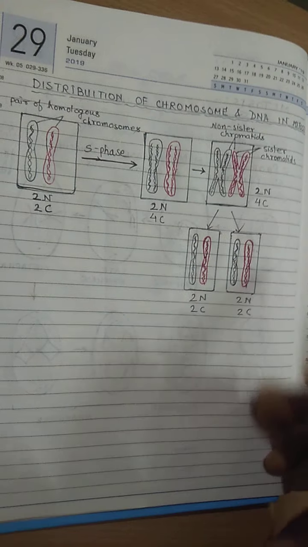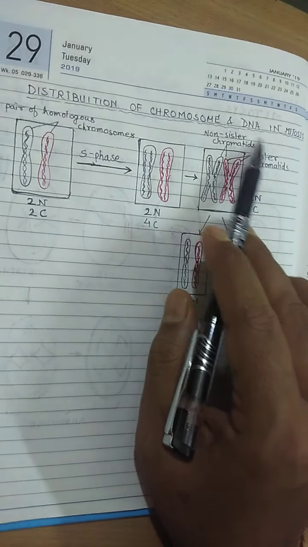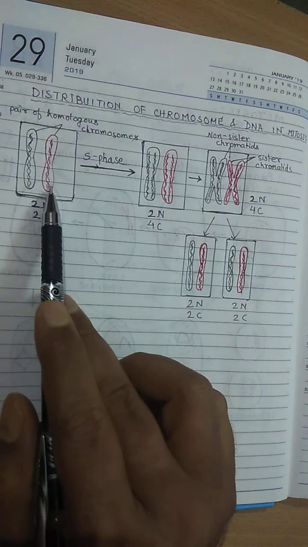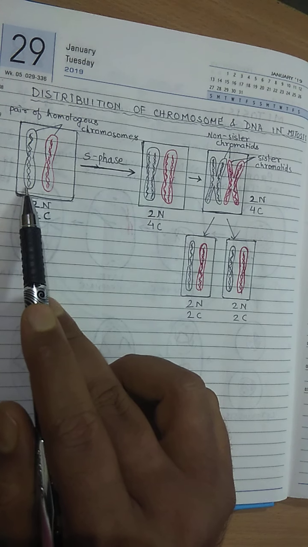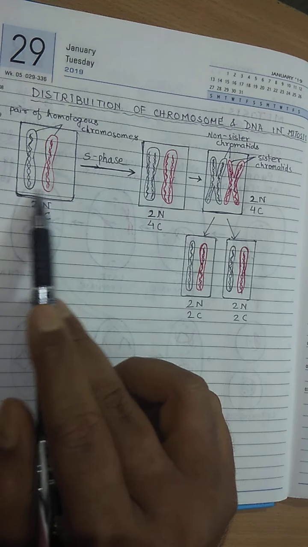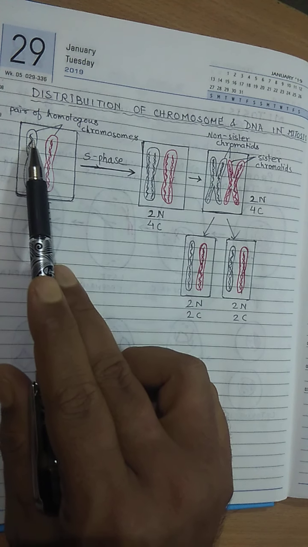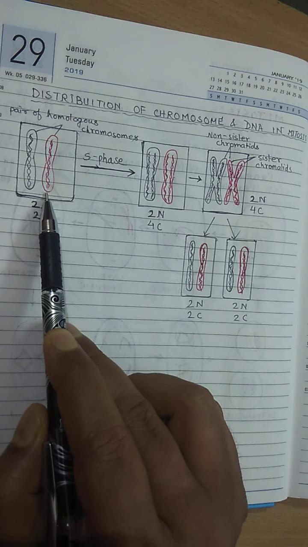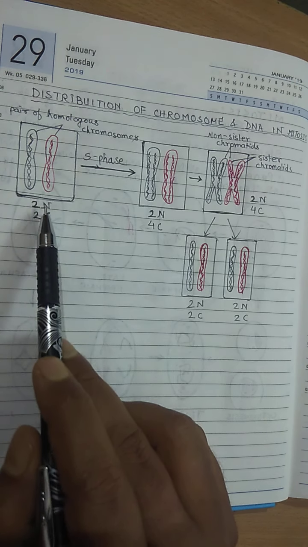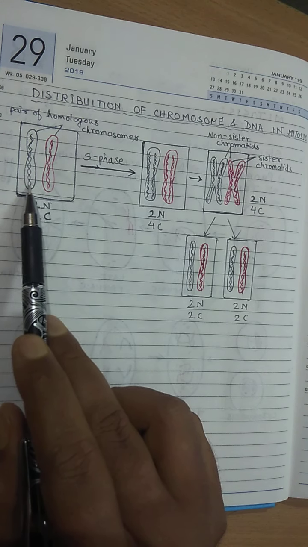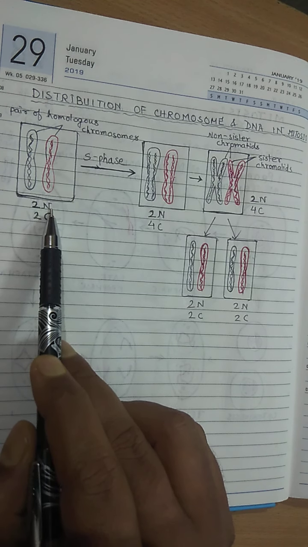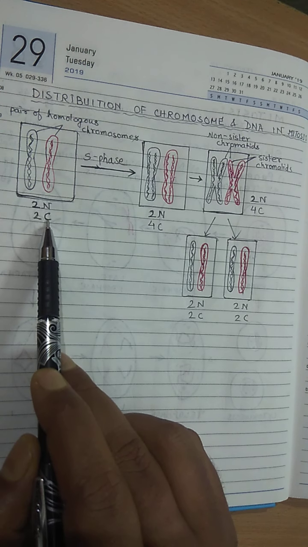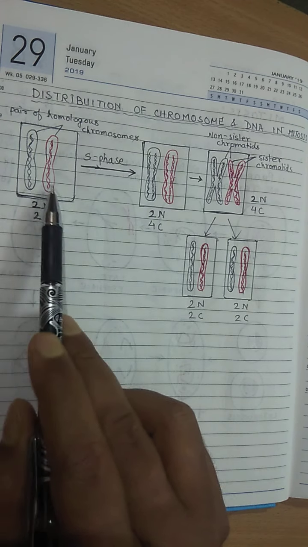Okay, so this is the distribution of chromosome and DNA in mitosis. Here I have shown 2 chromosomes. As I told you earlier, I have taken the example of one pair of homologous chromosomes, and each chromosome we can say has one DNA molecule. This chromosome will also have one DNA molecule. Chromosome number is represented by n. Since there is a diploid condition, chromosomes are in pairs, so we have written 2n. DNA is an organic molecule, so we represent the DNA amount with C, so I have written it as 2C. It is in a diploid state.